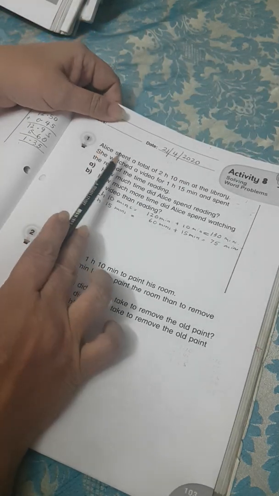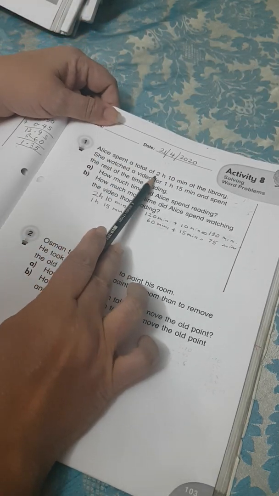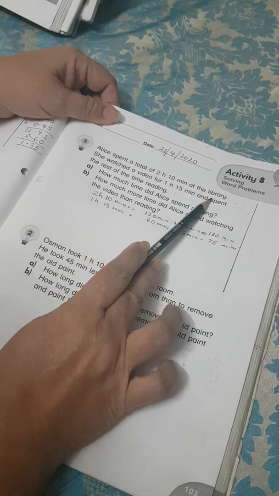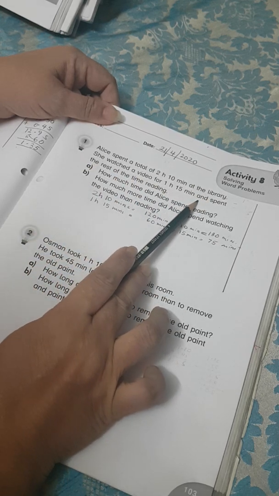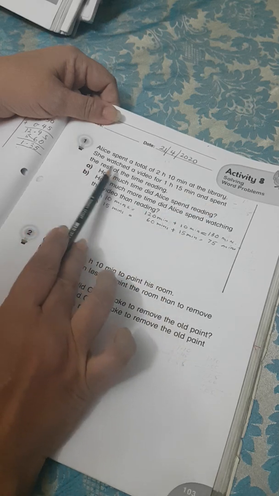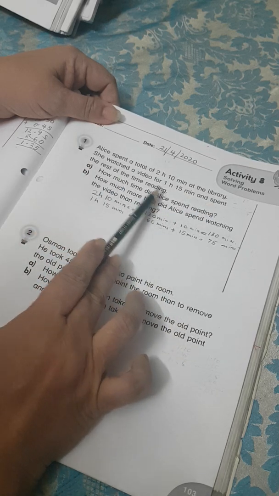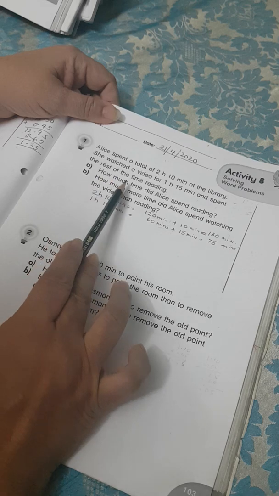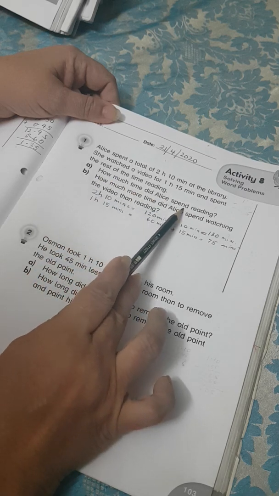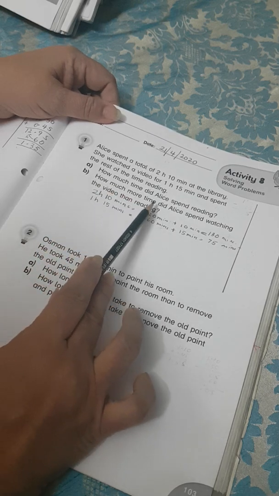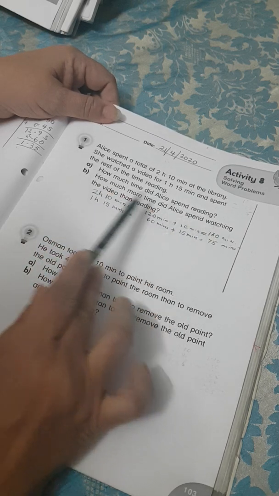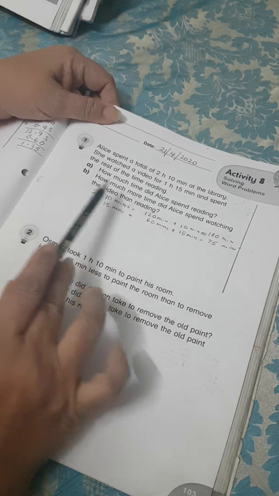Alice spent a total of 2 hours and 10 minutes at the library. She watched a video for 1 hour and 15 minutes and spent the rest of the time reading. Question A. How much time did Alice spend reading? B. How much more time did Alice spend watching the video than reading?